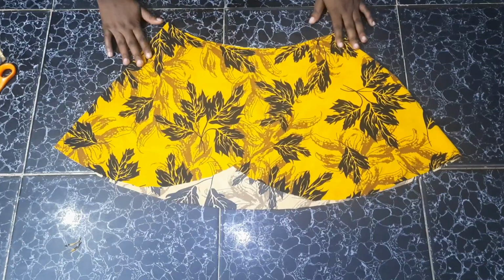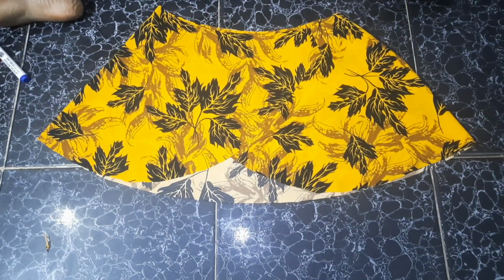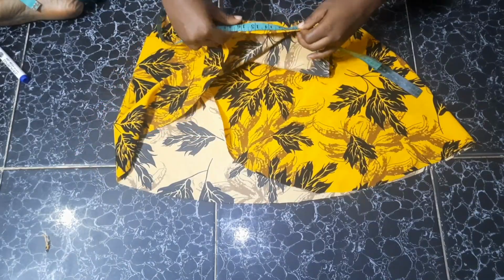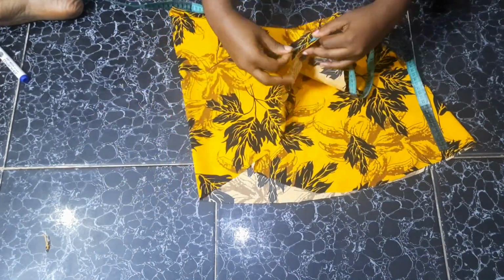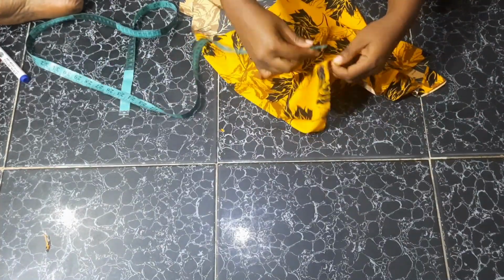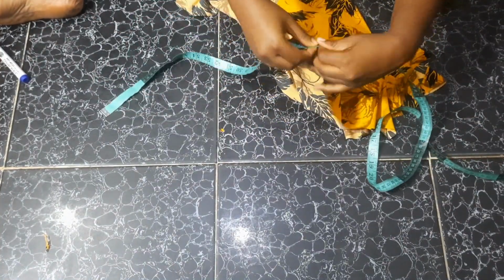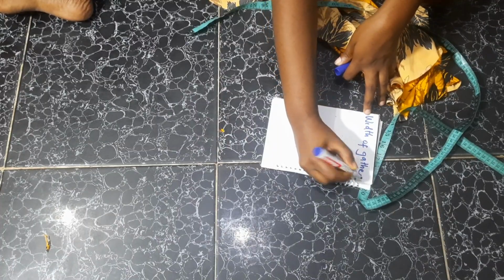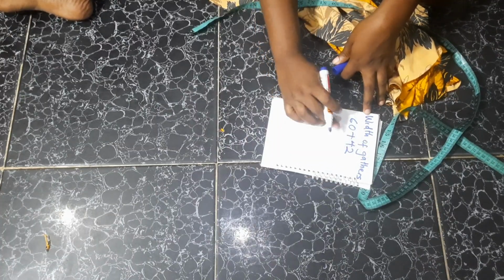Now, in order to figure out the width of our gathers, we need to measure what we have around the base of this half circle. Remember, I'm going to be joining the gathers to the base of this half circle. So I'm just trying to write it out so it is more understandable.